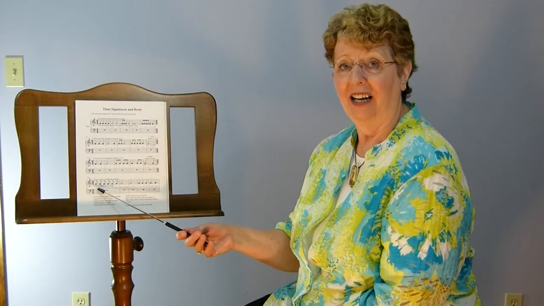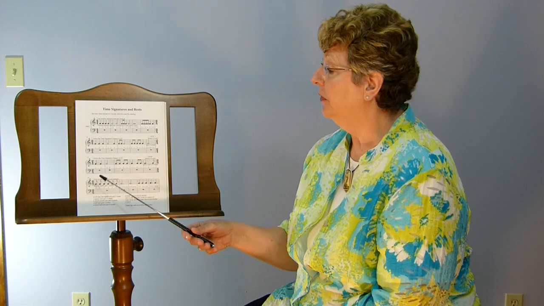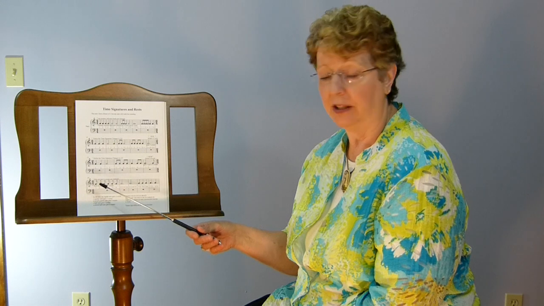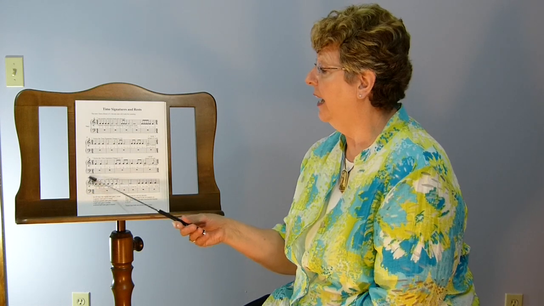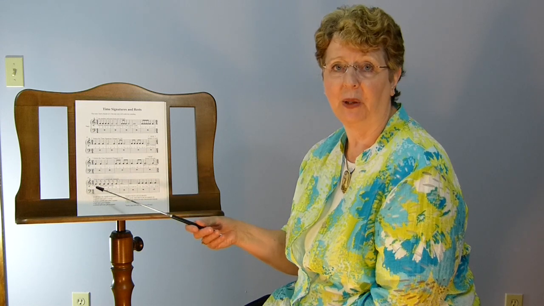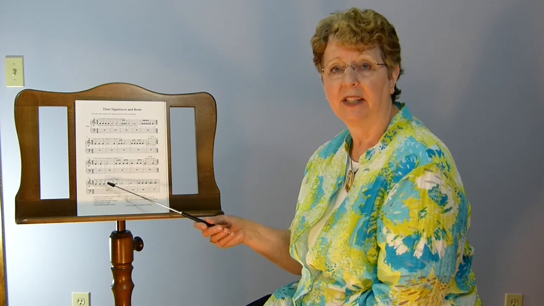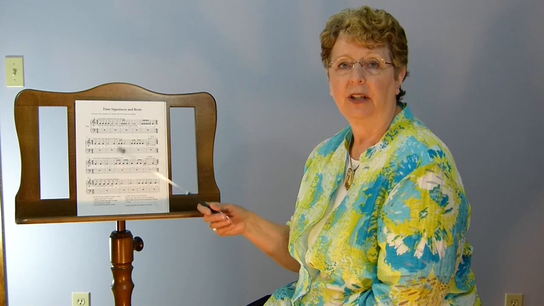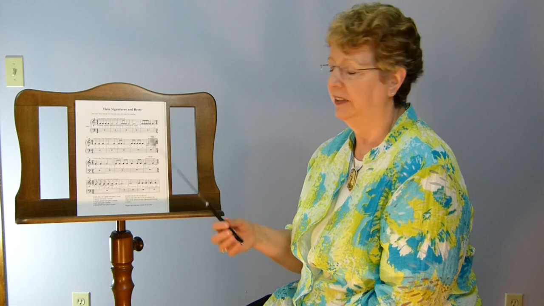Now 6/8 time has 6 and an 8. This is totally different than what you've been taught so far. So now we have 6 counts in a measure, and a quarter note no longer gets 1 count, but an eighth note gets 1 count. So you're going to have your mind think in a totally different way to play 6/8 time. You're going to be counting 1, 2, 3, 4, 5, 6. Usually you emphasize the 1 and the 4. So you count 1, 2, 3, 4, 5, 6, 1, 2, 3, 4, 5, 6.